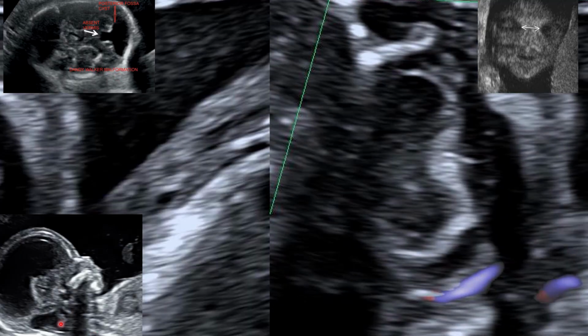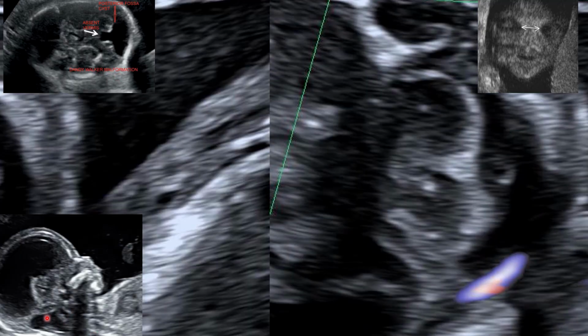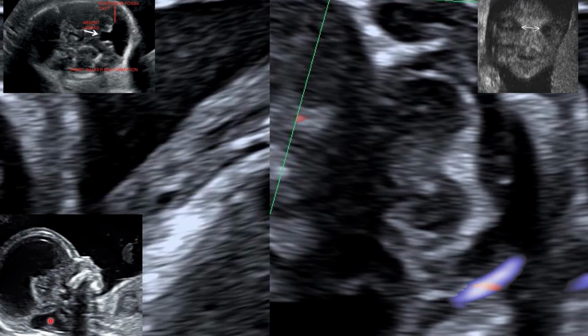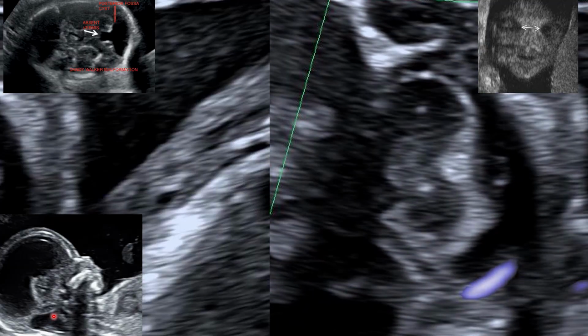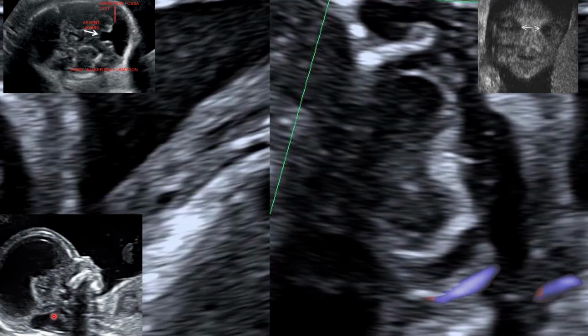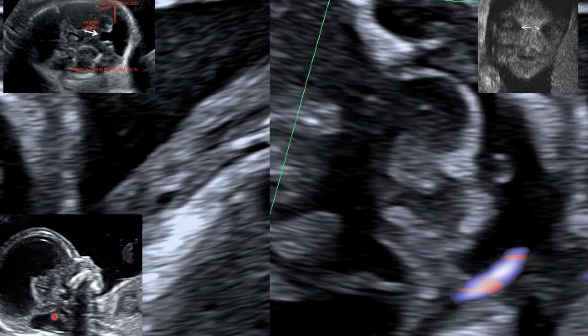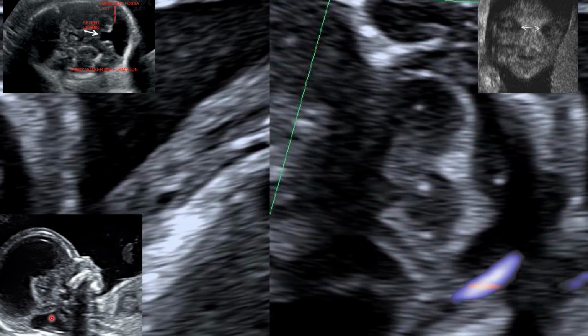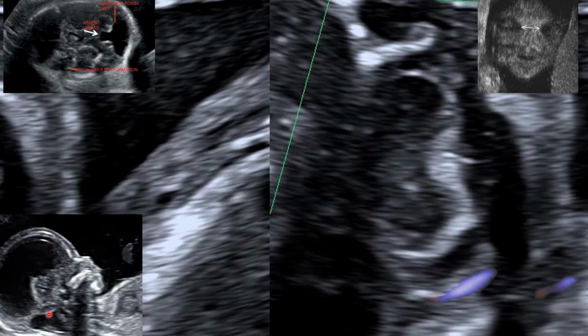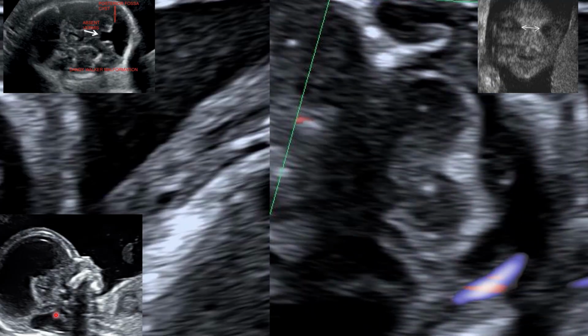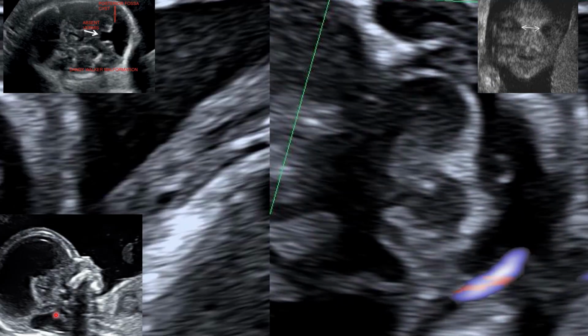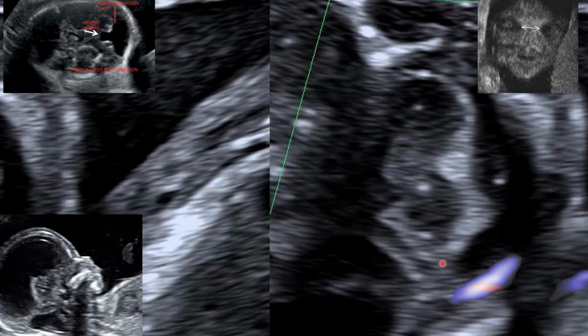You can see here again, the fluid at the posterior fossa is very much enlarged. The posterior fossa is enlarged by a collection of fluid. So this posterior fossa cyst is a sonographic sign of a Walker malformation.